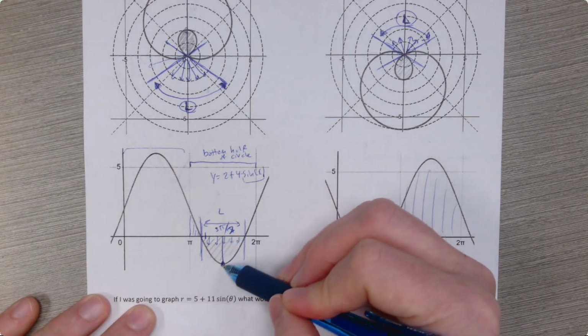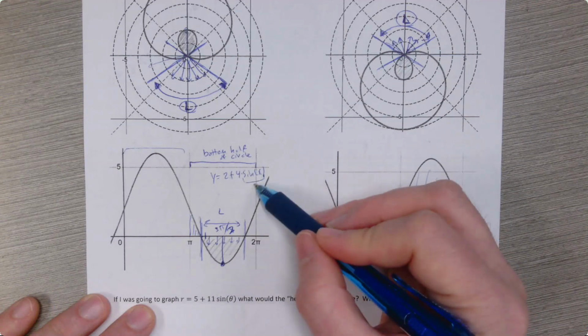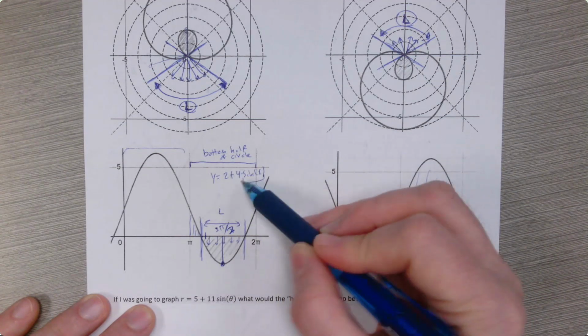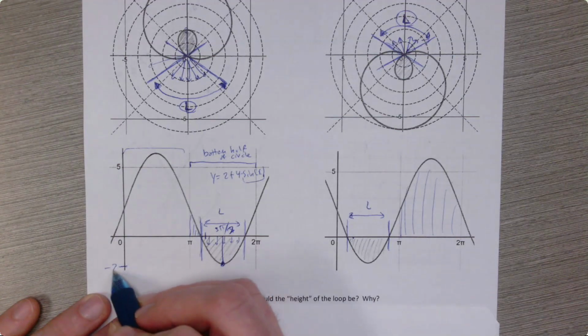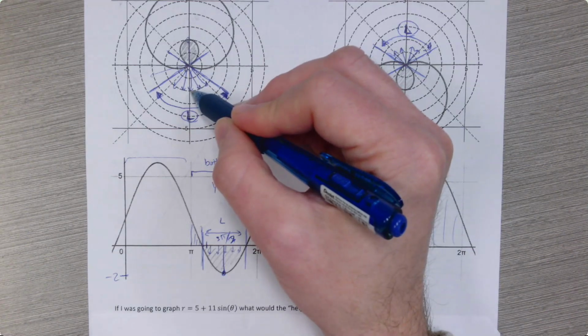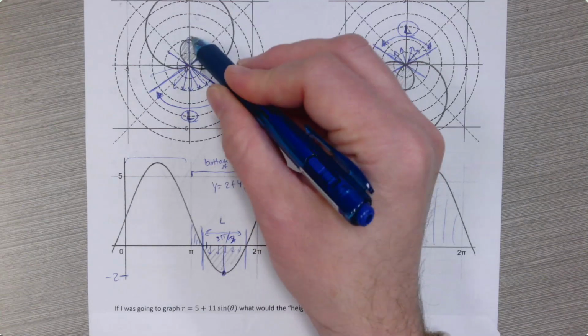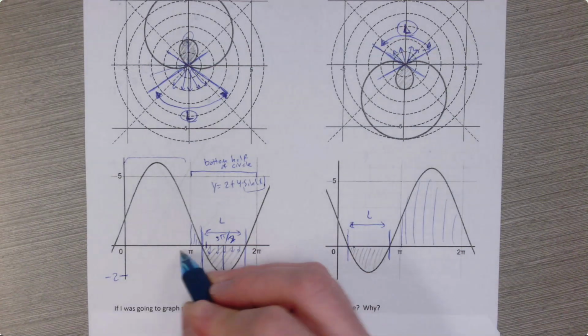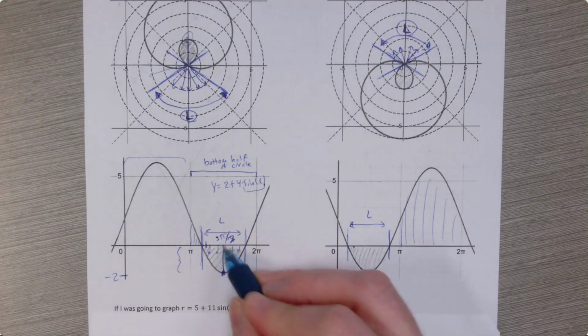So when it's facing straight down, sine is -1, which means I'm at 2 plus -4. So that must make this point down here -2. But if I'm facing down and I plot a distance of -2, that takes me 2 up. So the height would be 2. So the height is just that total distance.